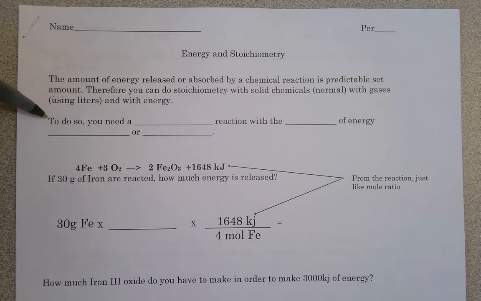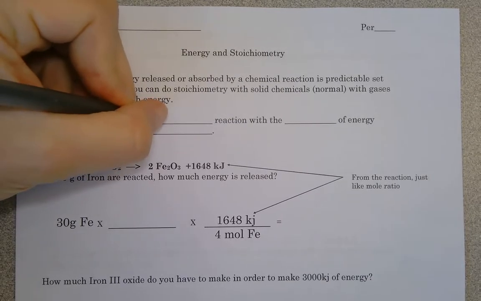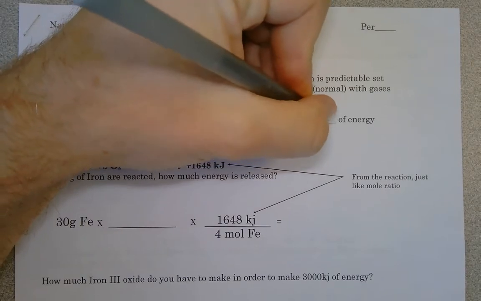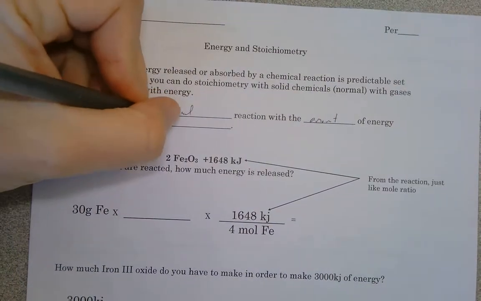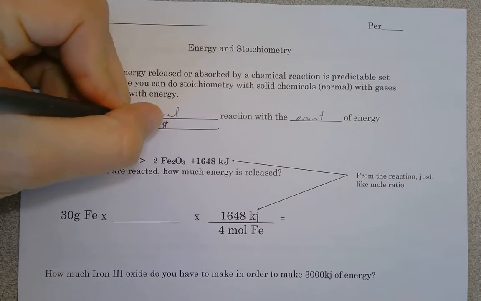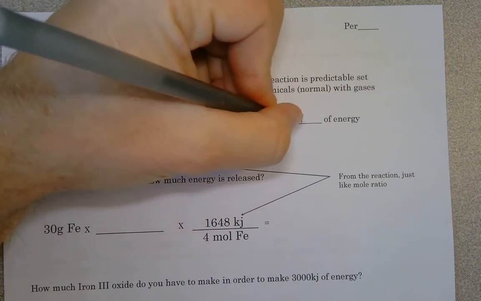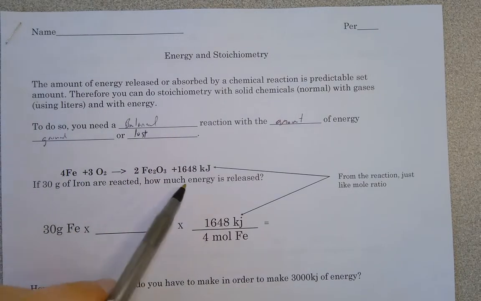To do stoichiometry with energy, we're going to need a balanced reaction with the amount of energy gained or lost, absorbed or released. Yeah, it's not like my handwriting's only bad on the computer, right? So we're going to need a balanced reaction, and we're going to need the amount of energy gained or lost. The amount of energy we can show two ways.